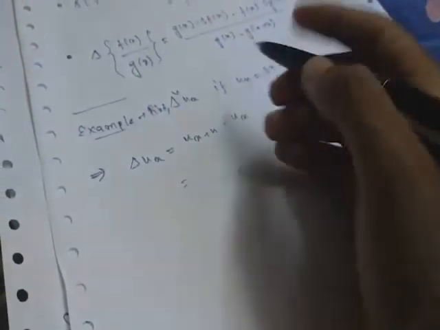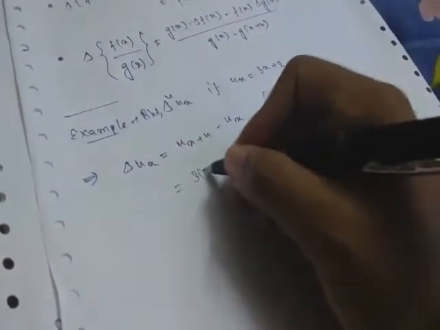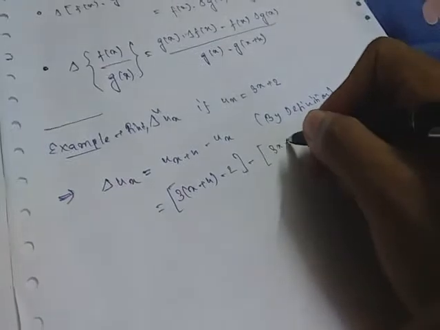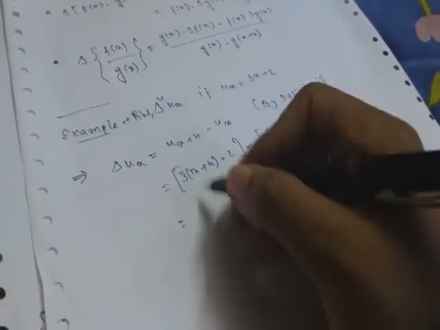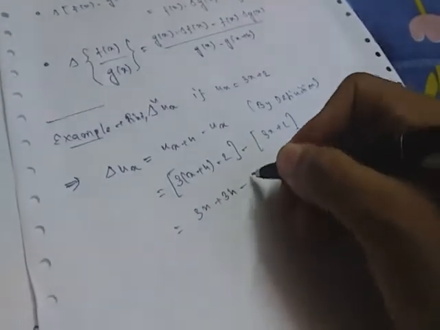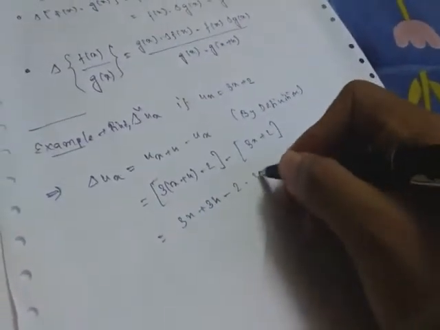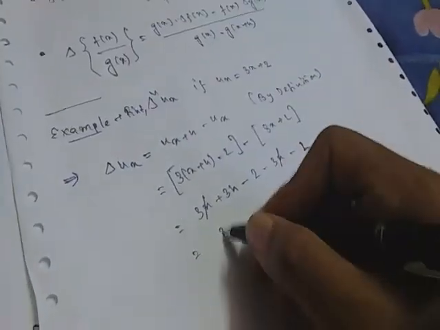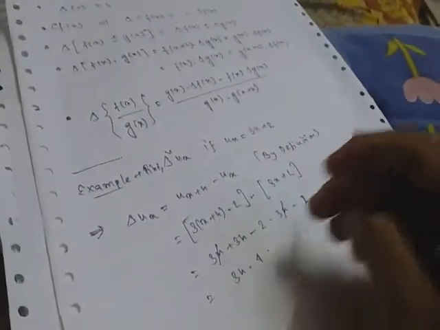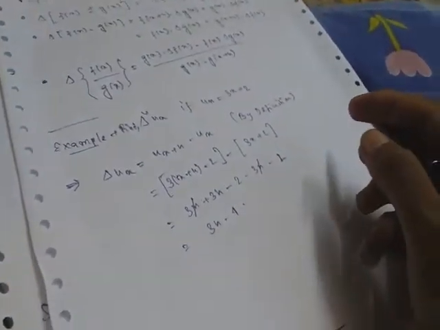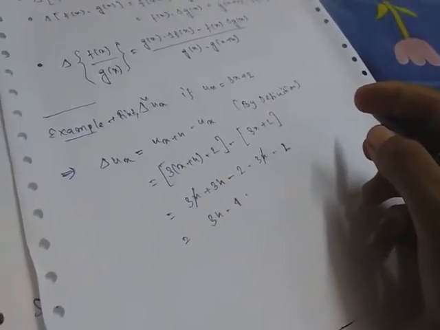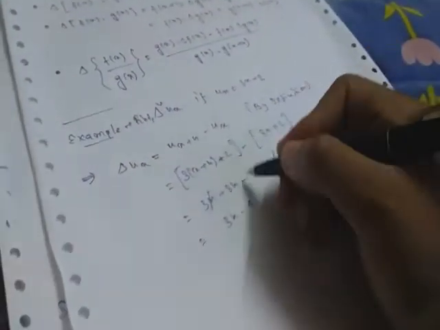Now putting x plus h in place of x, just the preliminary concept of function, what we will get? We'll get 3x plus 3h plus 2 minus 3x minus 2. Here it is plus 2.